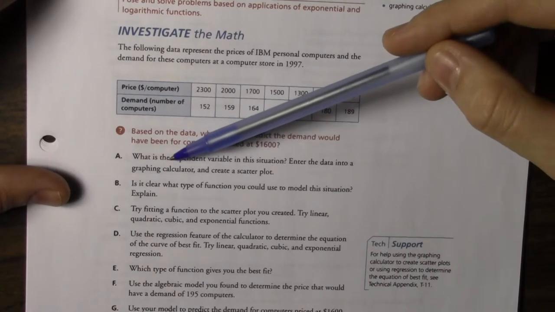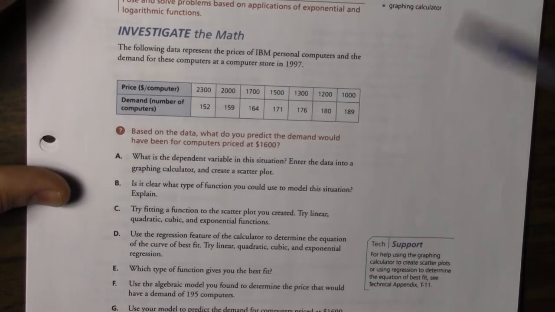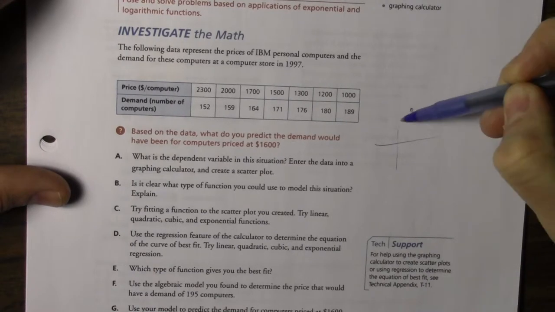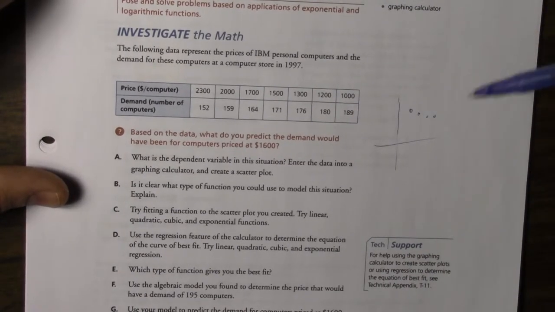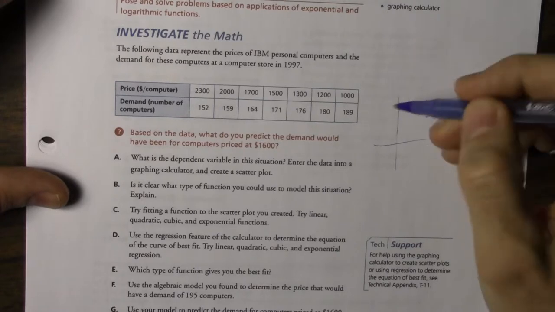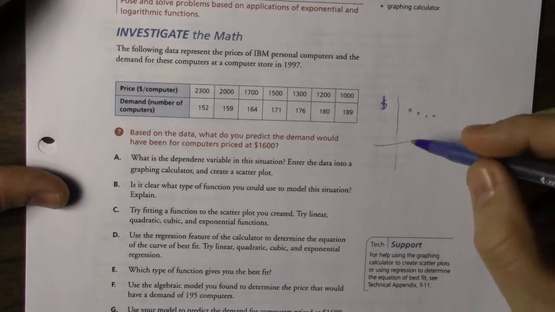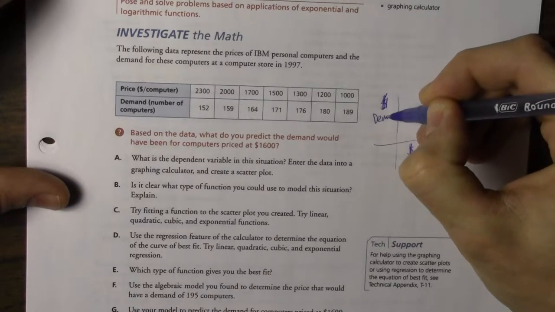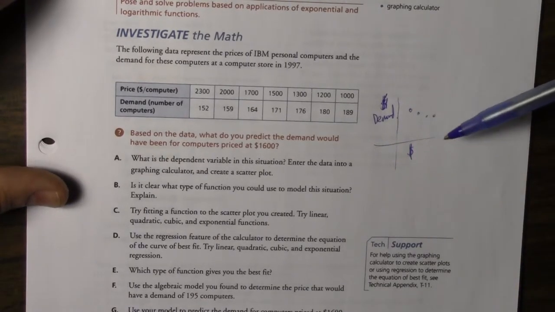B, it says, create a scatter plot. So if we were to do a scatter plot, it looks something like this. Okay, but really the reason why the investigate, this is our price here, and this is our demand. But the data, you know, it's inconclusive.